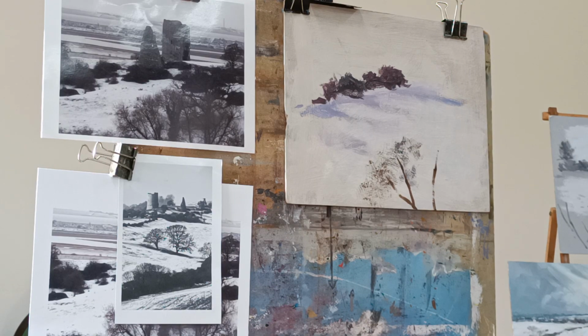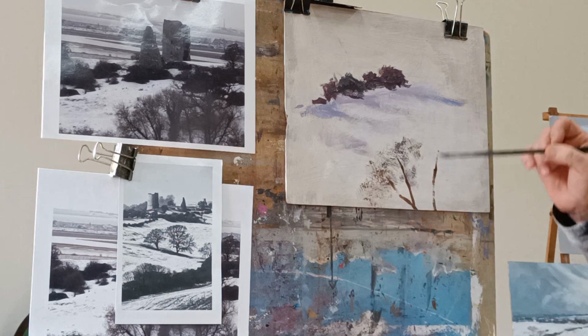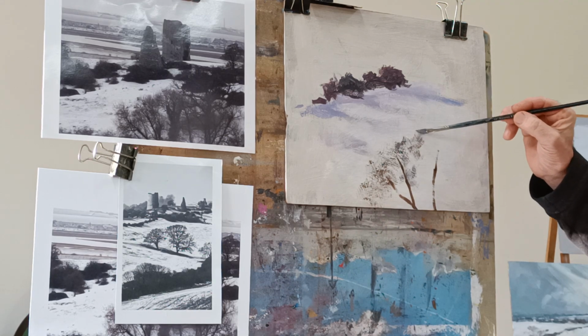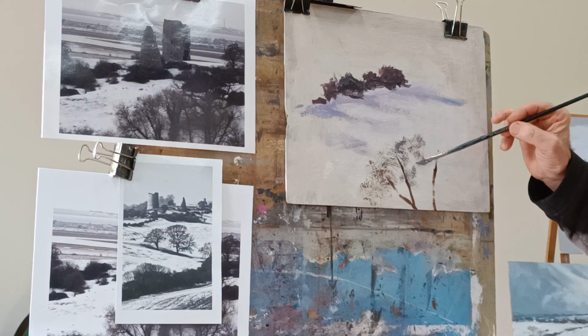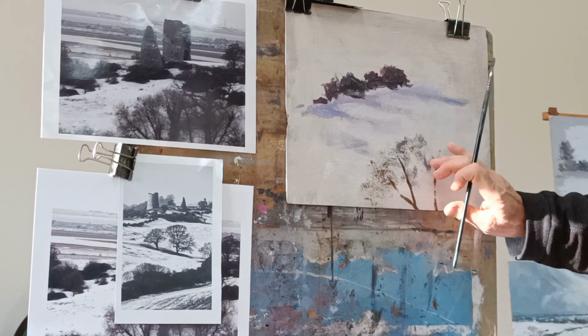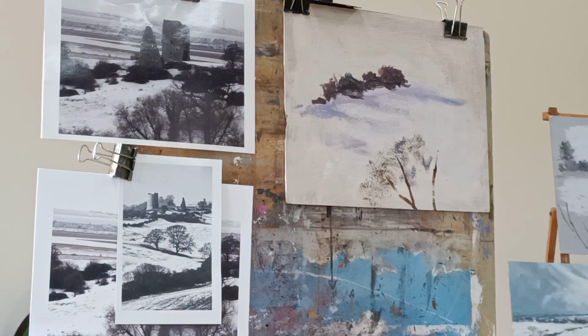And it's a matter of experimenting, just seeing what works the best really. Just go a little bit lighter, that's quite nice. That's a bit too solid. So that was a brush that's on a bit of a diagonal.